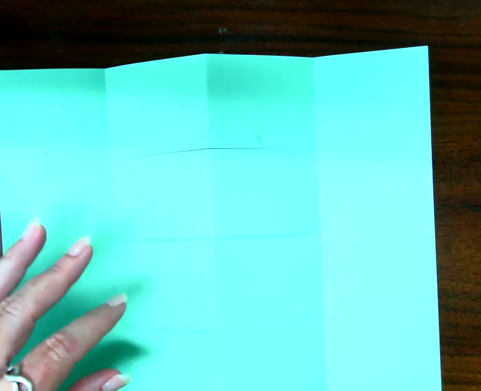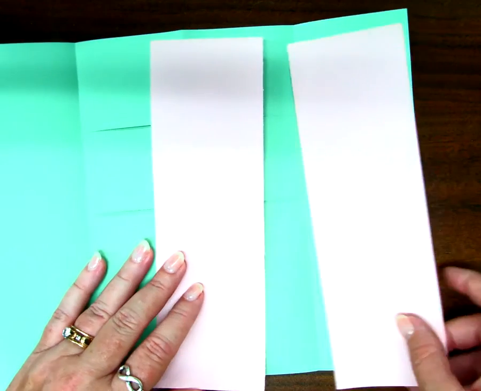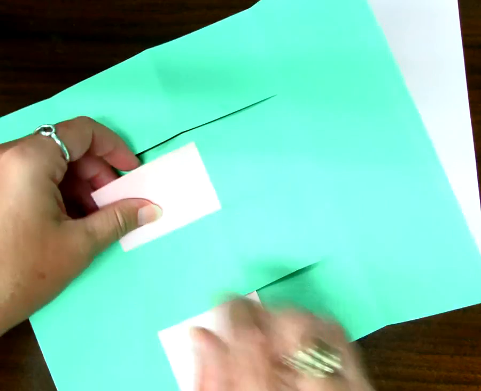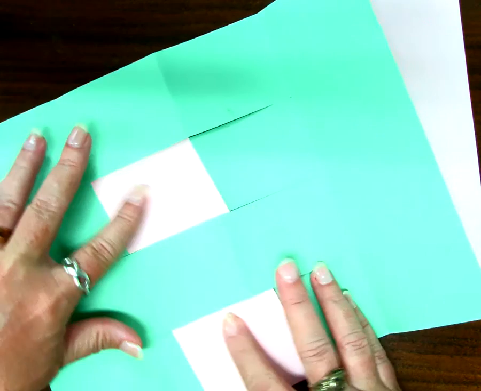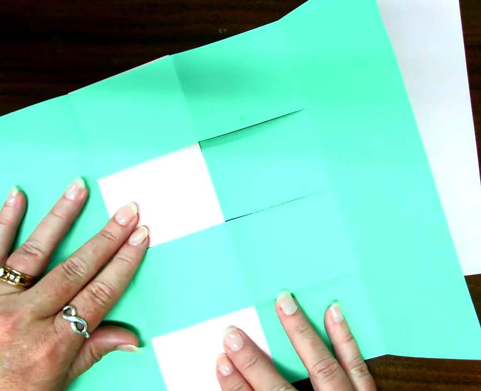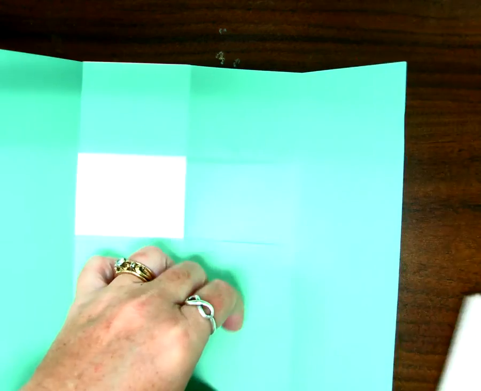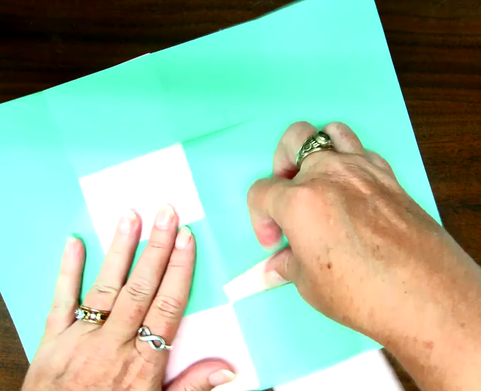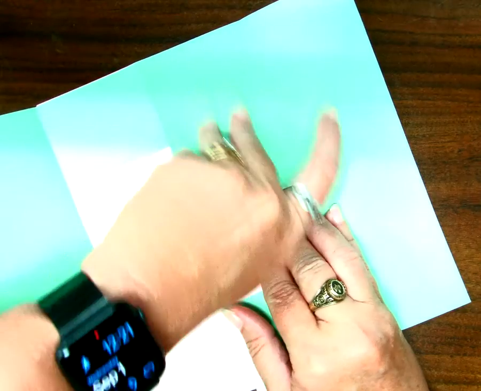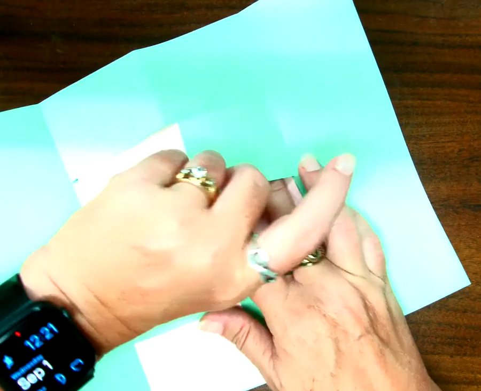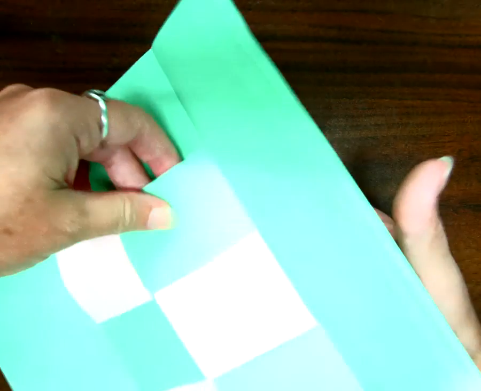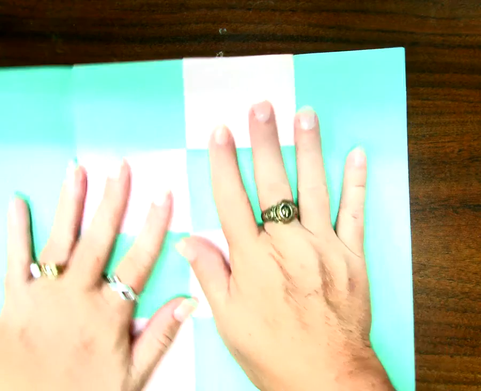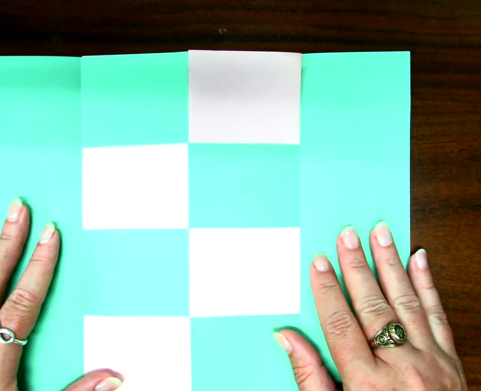I'm going to take my fourth piece of the paper, I'm going to weave these through. Like that. And then I want to weave this one through the opposite way. So that we have this foldable. Okay?